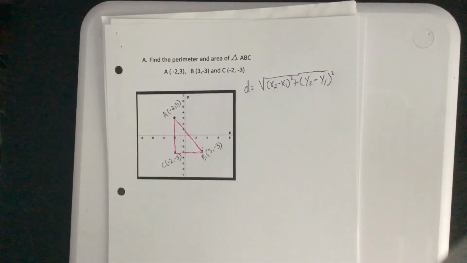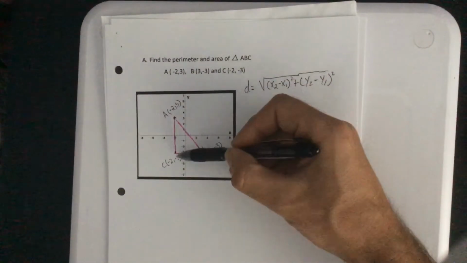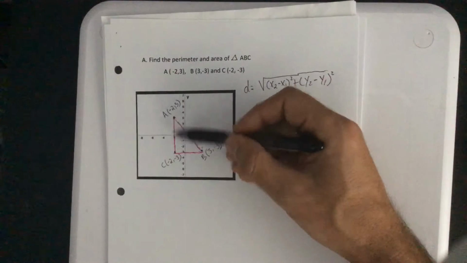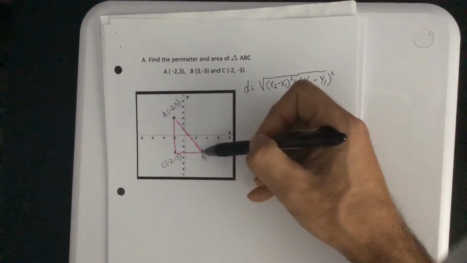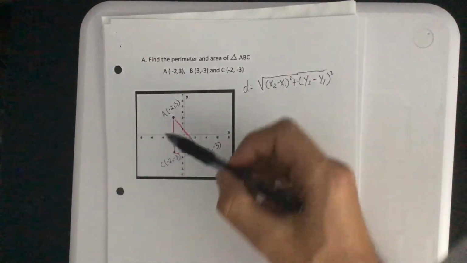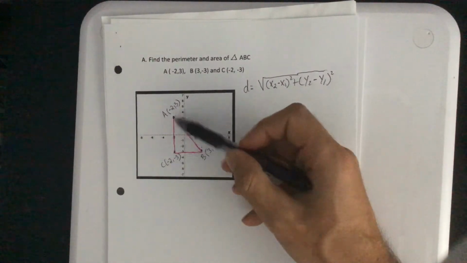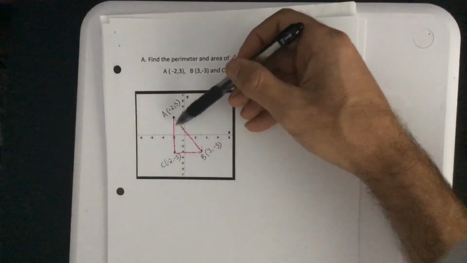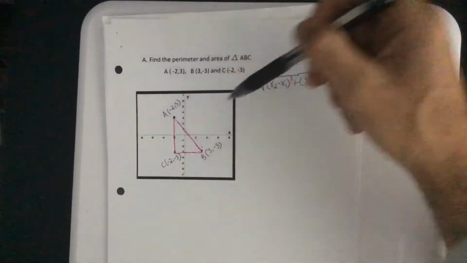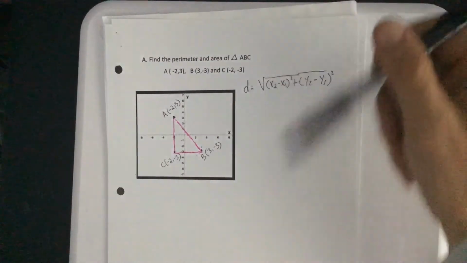Now, this one is pretty simple to find out, right? The units here, we can count the squares. And this one is also pretty simple, we can count the squares. We can use the distance formula, but because it's horizontal and vertical, it's easy. The problem will be for this one over here. See, this is diagonal, so in this one you better be using the distance formula.